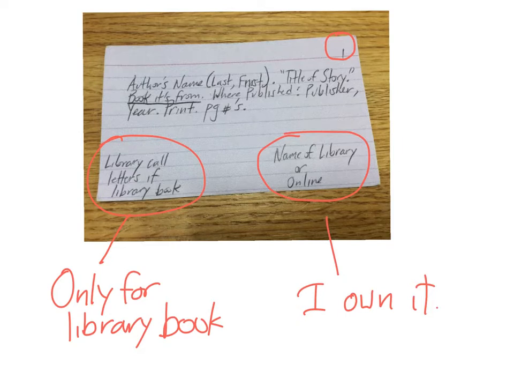Now, in the bottom right-hand corner, if you got it from a particular library, make sure you note what library it's from. If you got it from an online source, you can just put the word online. Or if you bought the book and you own it, just put down, I own it. And then you don't have to do what's on the left-hand side of the card.